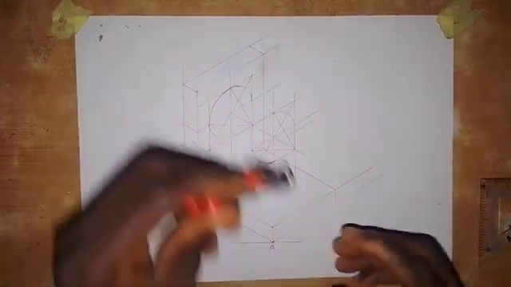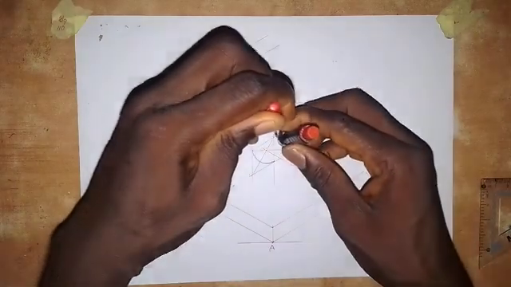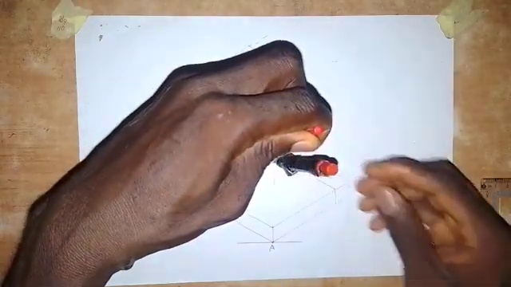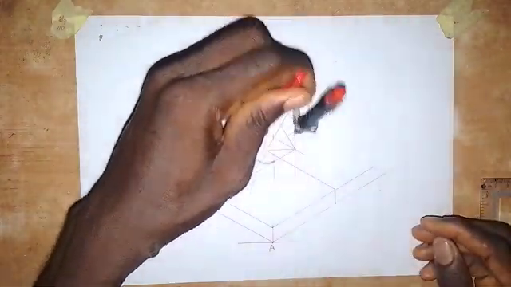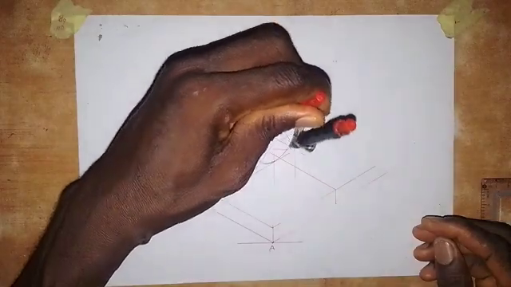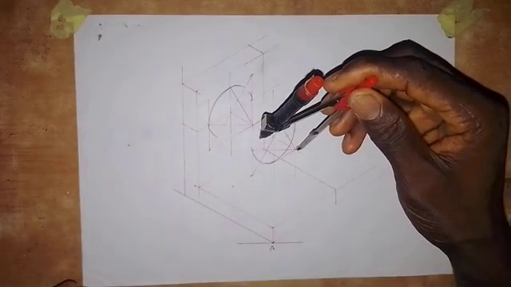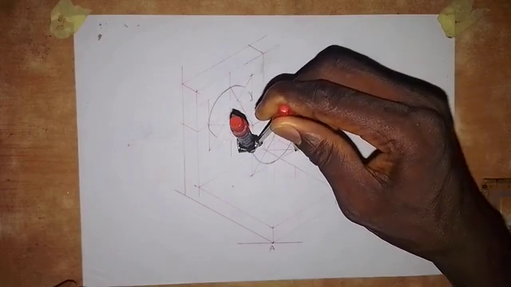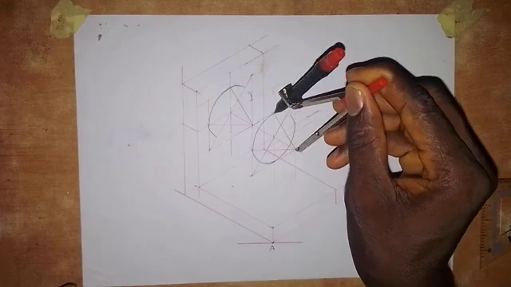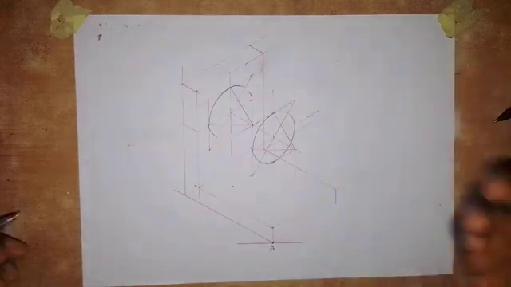Then I will come to this point here. I will take the compass or the pencil point, extending it here, and draw an arc that goes from here, touching this one like this. Then I will take it from this point, putting it here and draw an arc that goes with this. Alright, so we have the circle at the front in place.